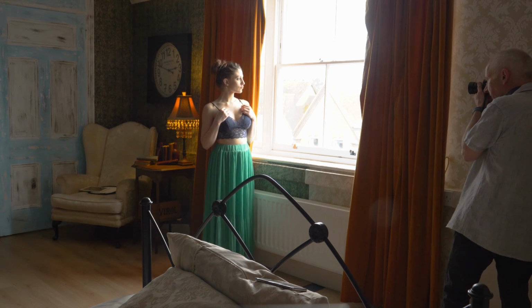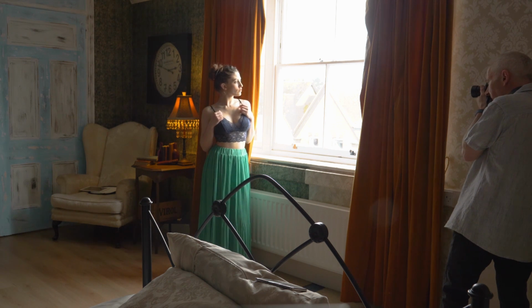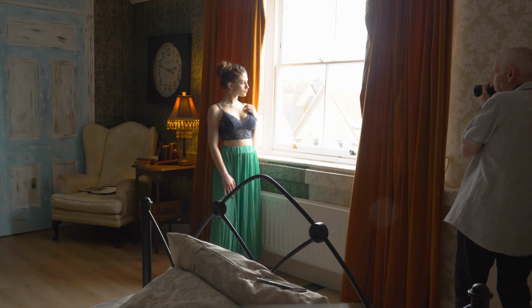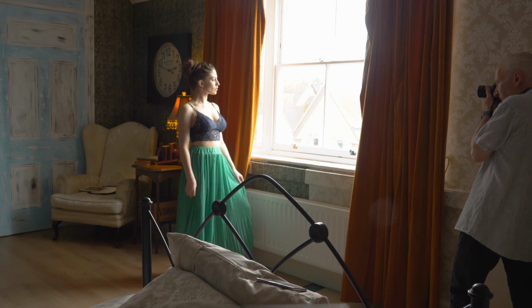So just a few shots now, shooting at say 400th of a second. If you move back a tiny bit, I'll get that lamp in, which looks quite nice. Wow, look at that. These look great.